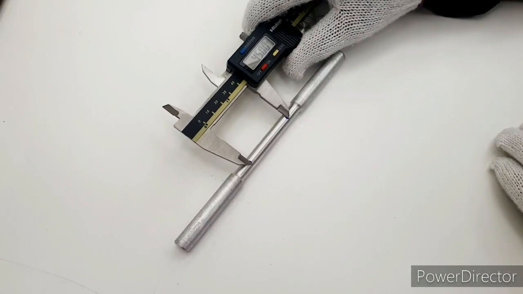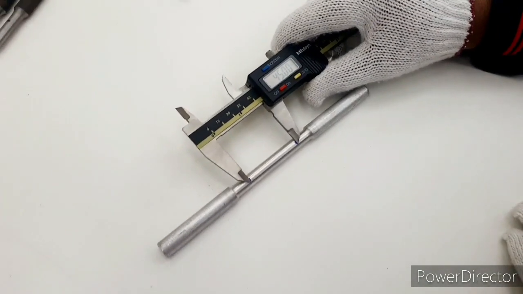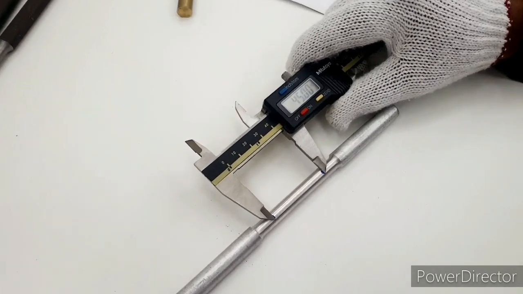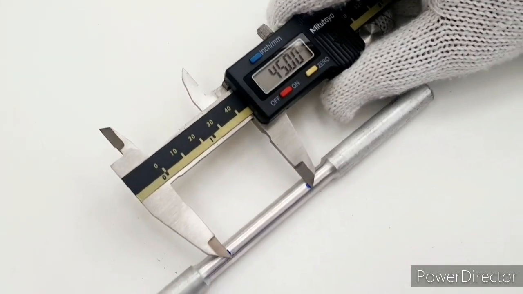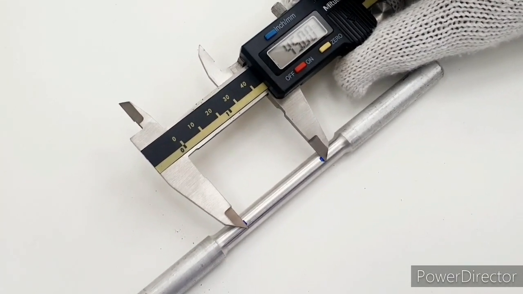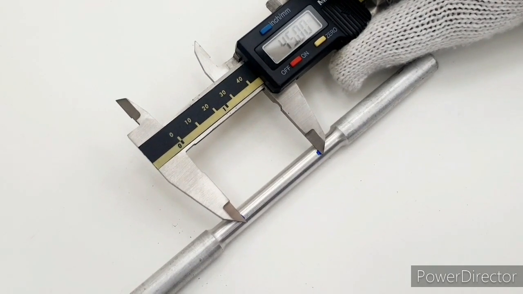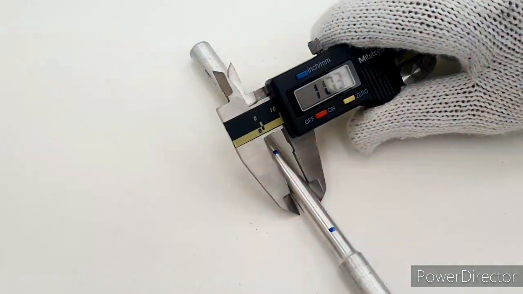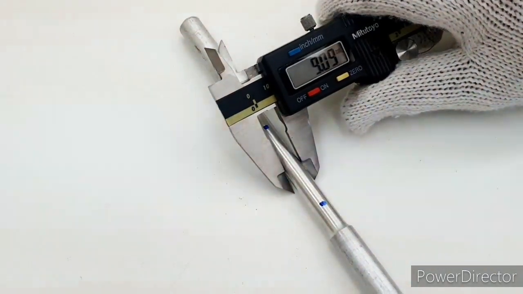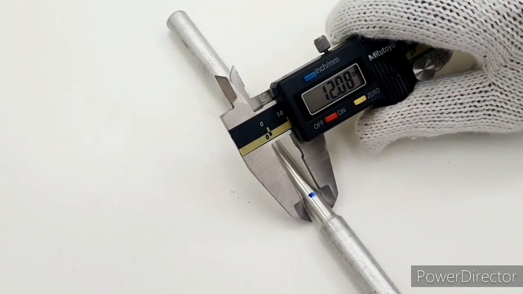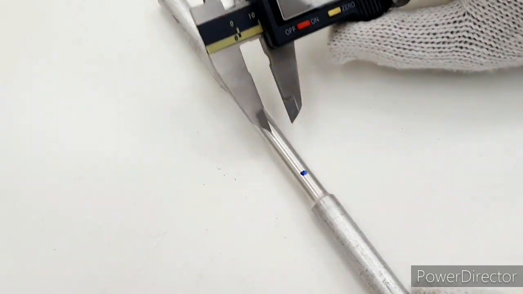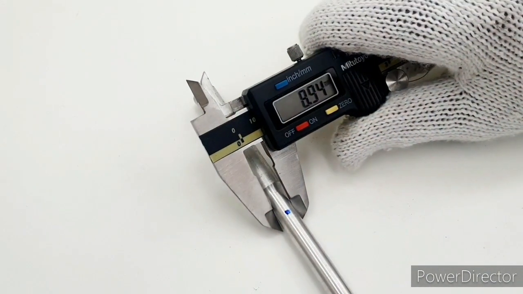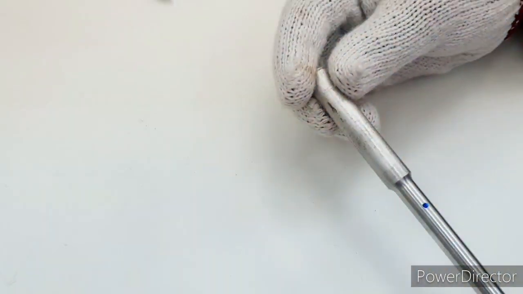In the tensile test, now we will look at how the aluminum sample will behave. First, we will measure the initial length of our aluminum sample, which is 45 millimeters. Also, we will measure its diameter, which is around 9 millimeters, from different locations: 9.06, 9.04, 9.09. So let's assume it is averagely 9 millimeters.